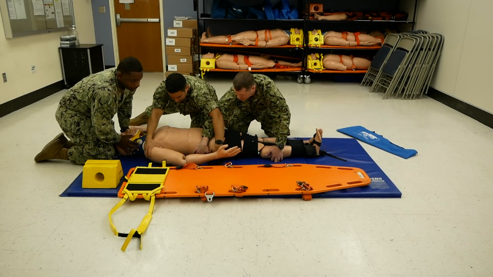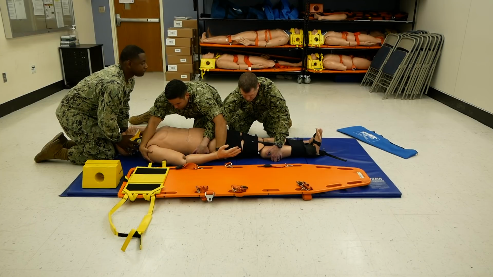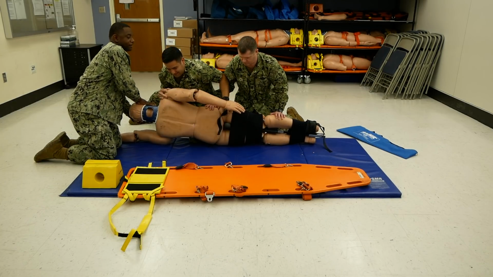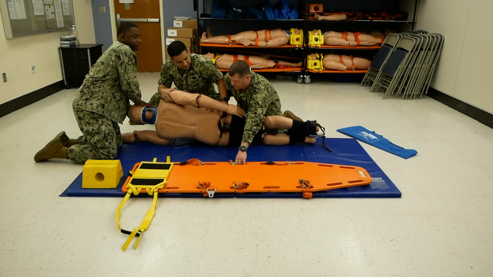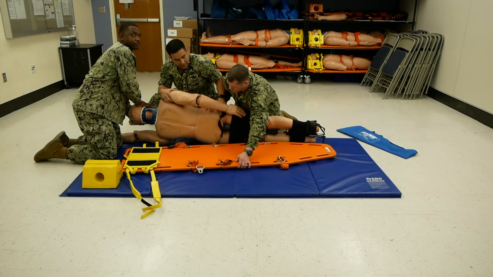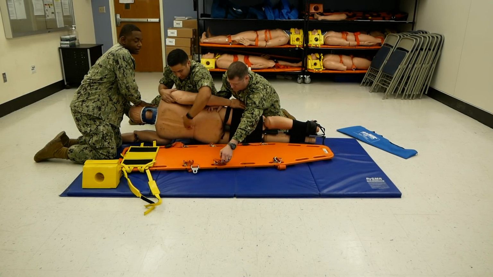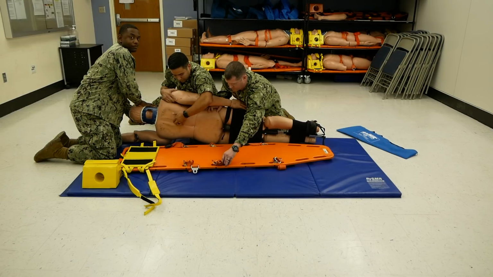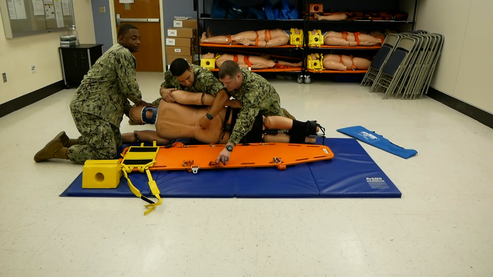You count. All right, on 3, guys. 1, 2, 3, go. Have the patient up. I'm going to assess the posterior, checking all the vertebrae, feeling the vertebrae, looking for step off.